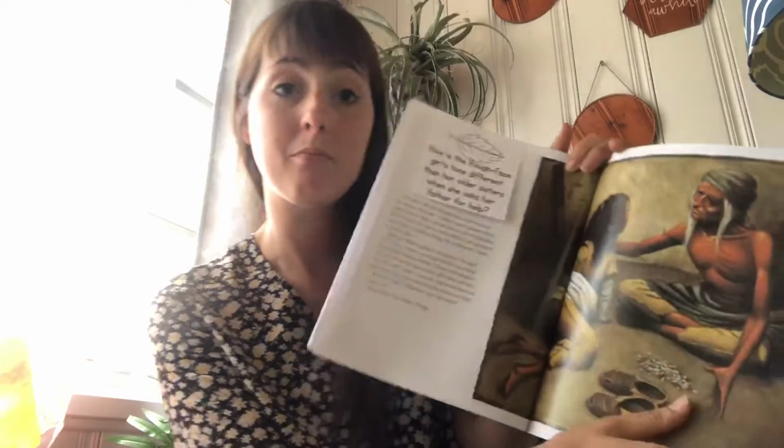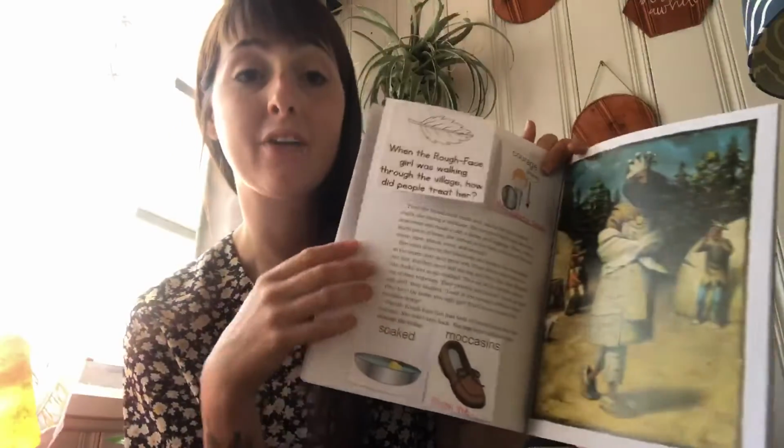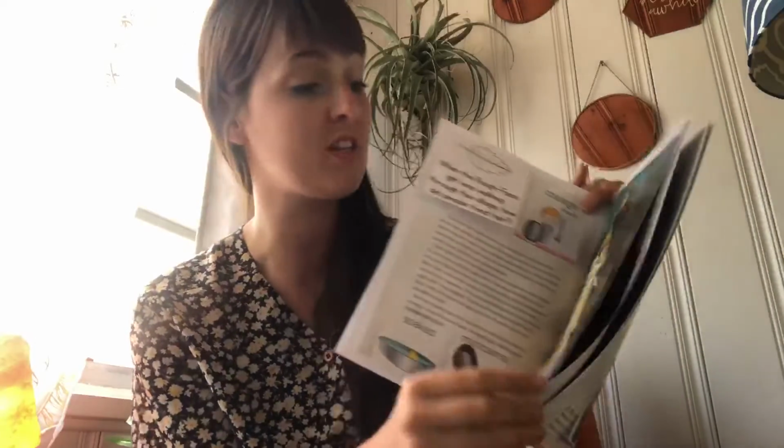So I have more questions, higher and lower level questions on each one of these pages. But since I'm at 11 minutes already, I'm just going to read the rest of the book for the read aloud, and I'll describe more of the activity in the post. This is a lot left.